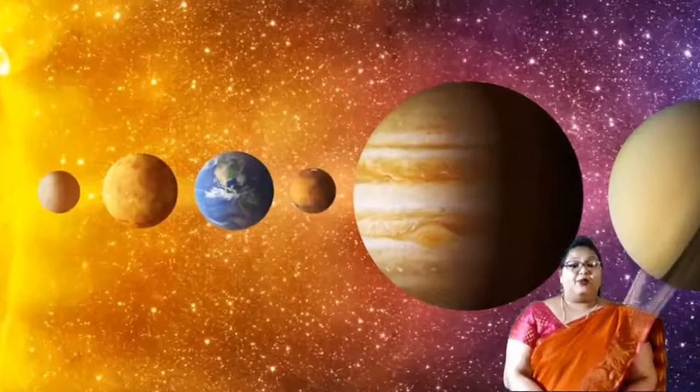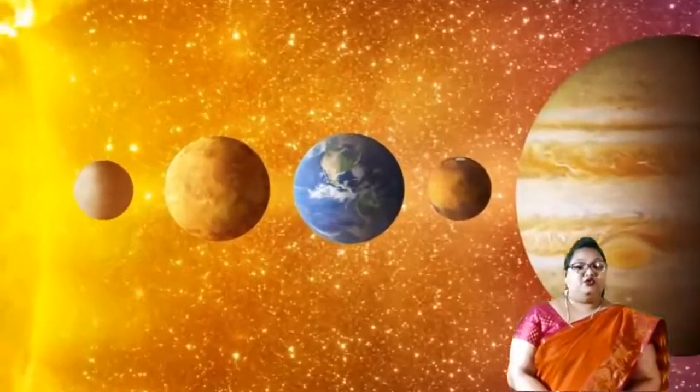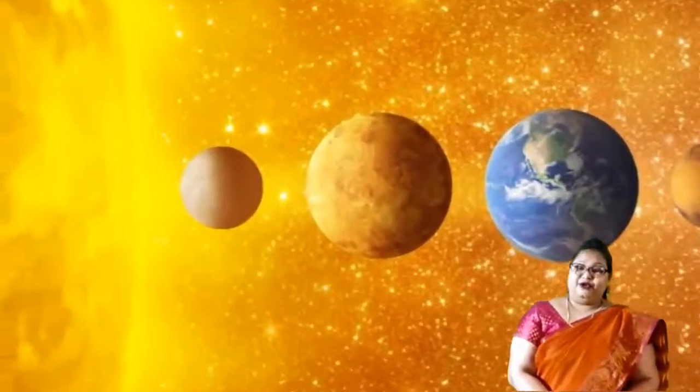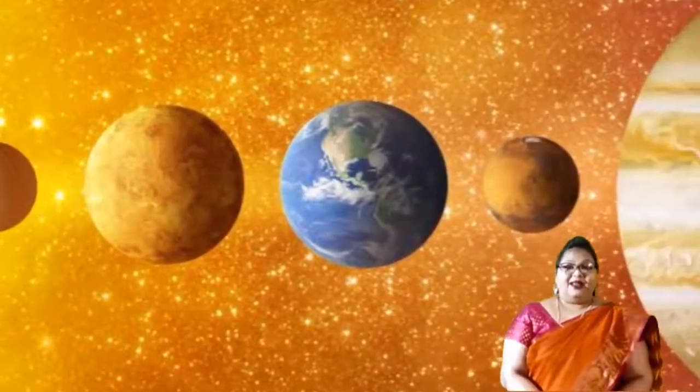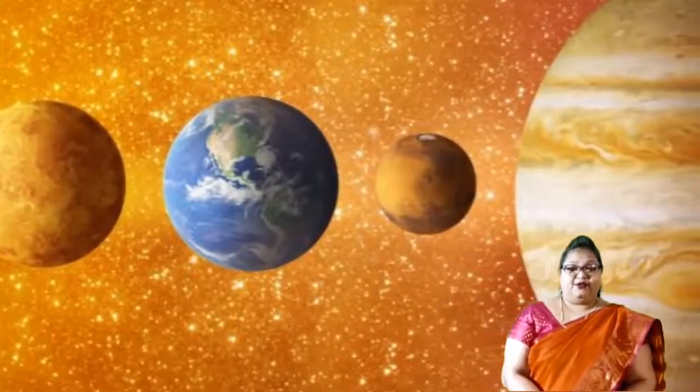Our planet Earth is situated at the right position. It is neither too close to the sun like Mercury and Venus, nor too far away from the sun like Jupiter, Saturn, Neptune. Hence, the ideal condition exists for all forms of life, and various climatic and weather processes depend on it.